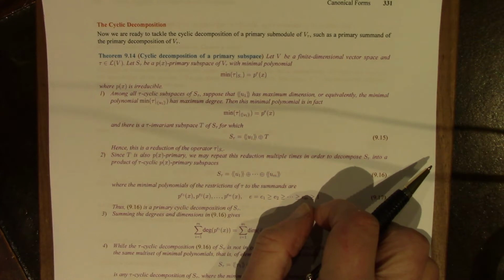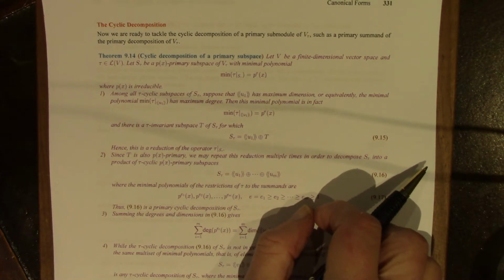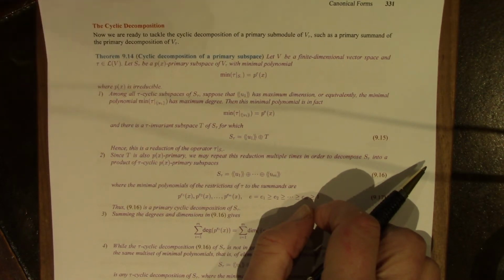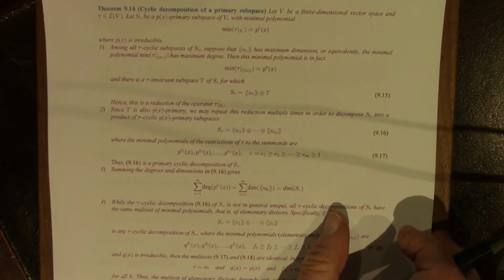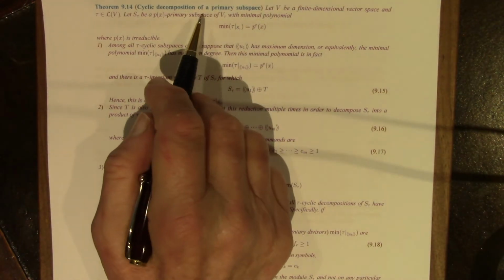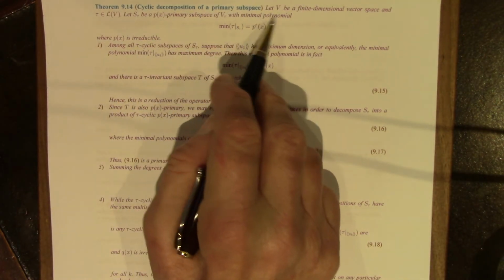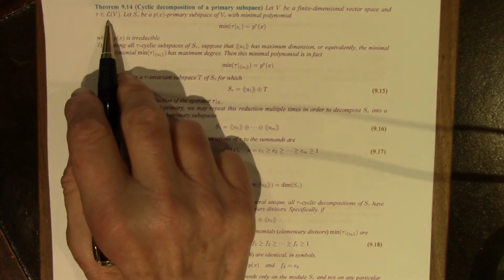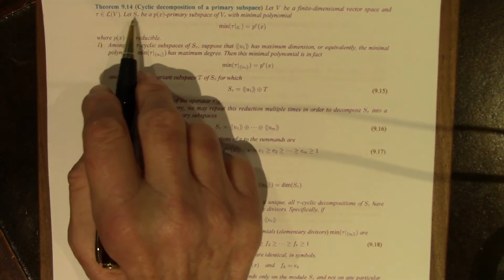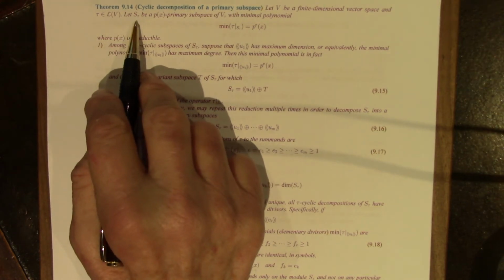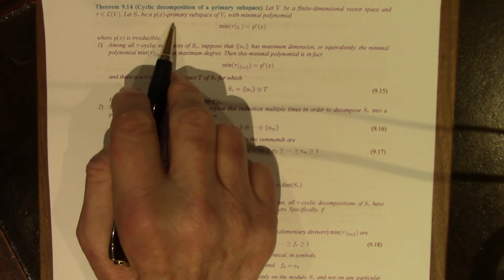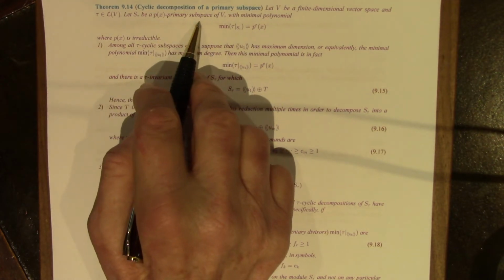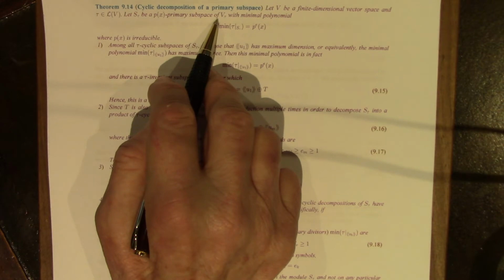Okay. Now we are ready to look at the cyclic decomposition of a primary submodule. Here's the theorem. V is a finite dimensional vector space. Tau is an operator on V. We'll let S sub tau be a p of x primary subspace of tau.